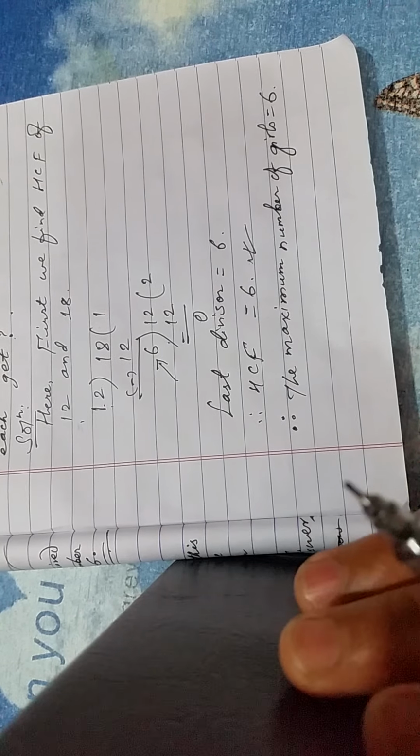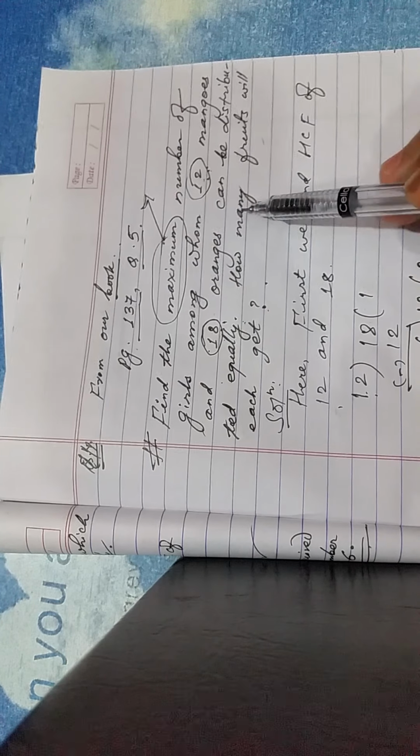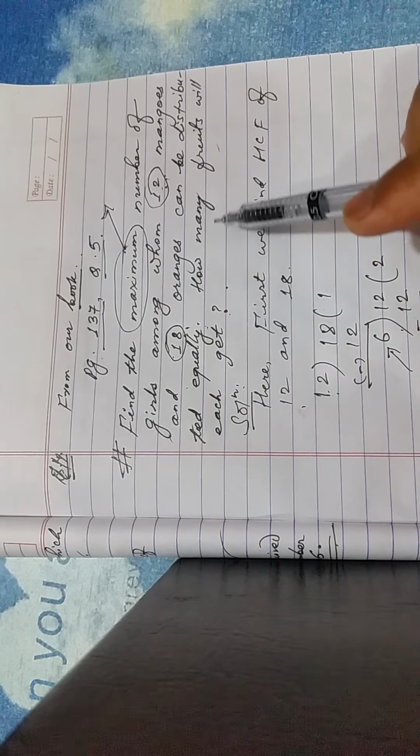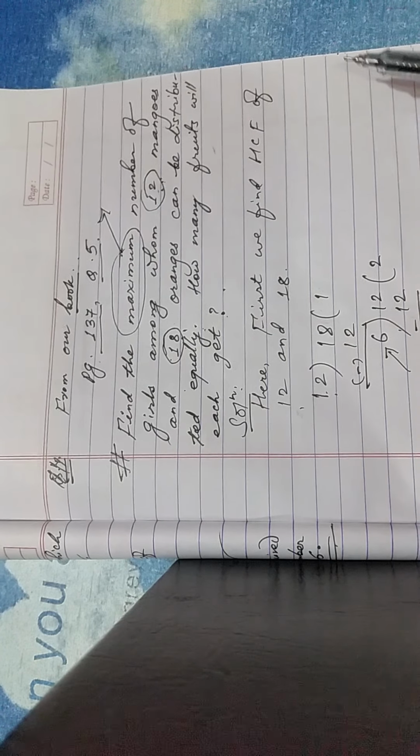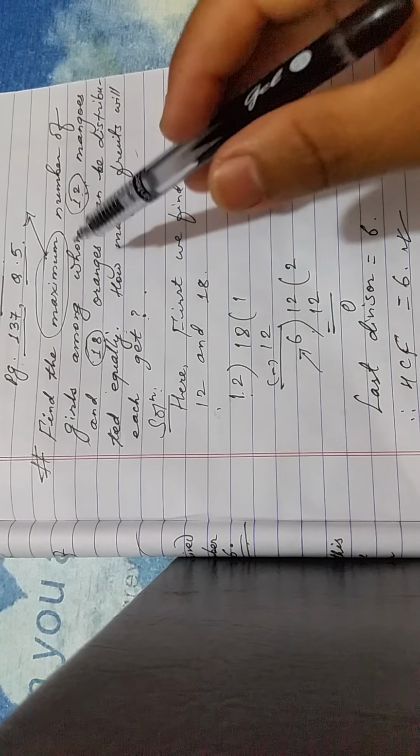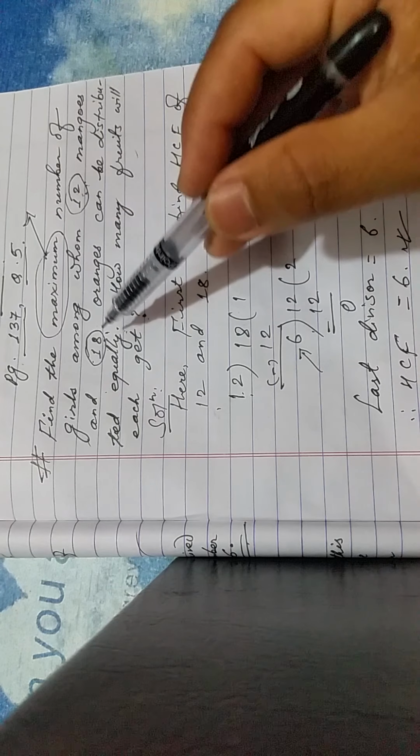No, there is still another part in the question. Again you see in the question, please. Here is the second part: how many fruits will each get? Yes, we know that the number of gals is 6. It means we are going to divide 12 mangoes and 18 oranges to how many gals? 6 gals.